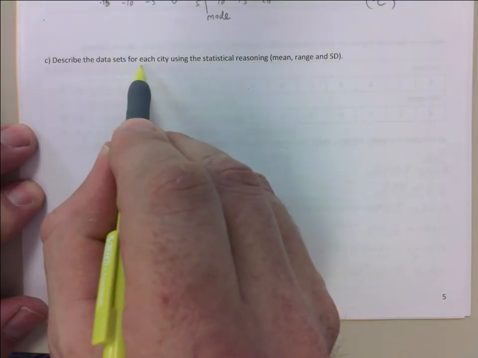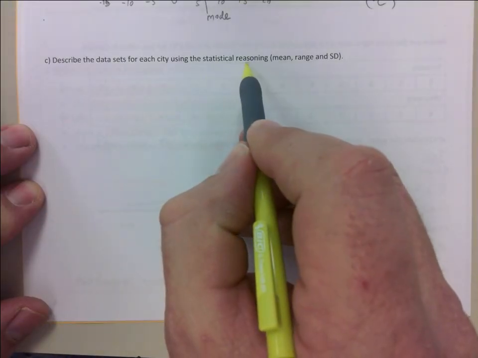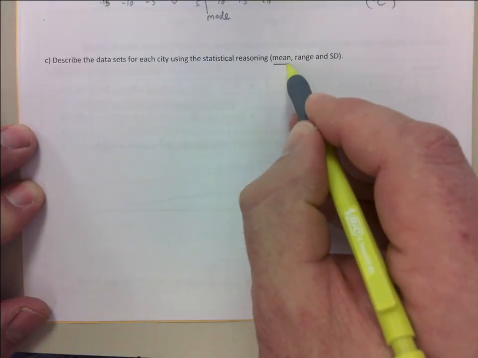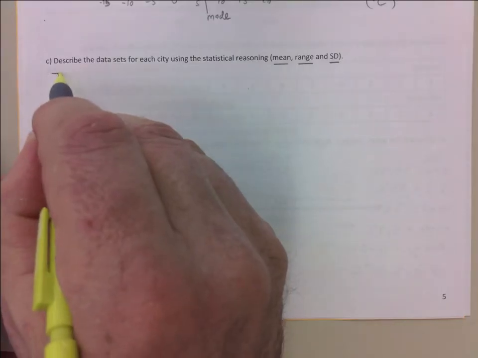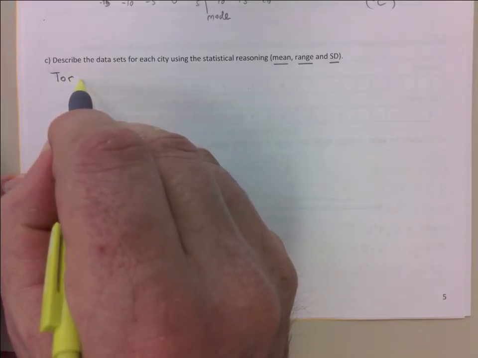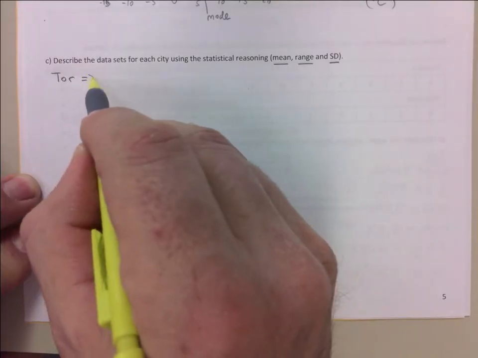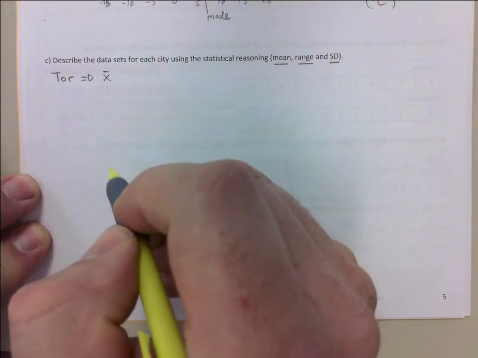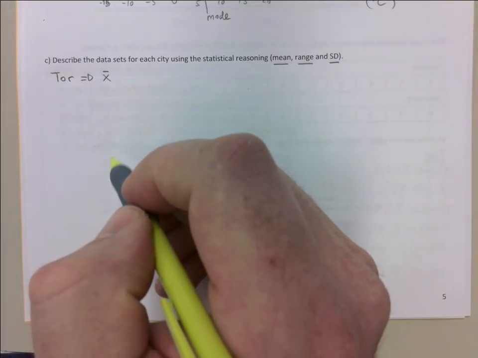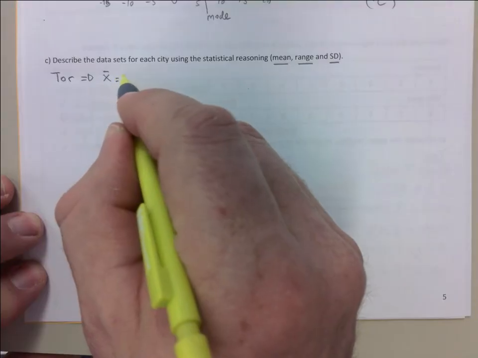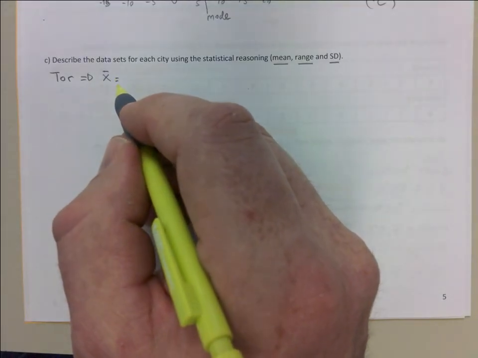And now we're going to do the part that most of you are going to find probably the most challenging part of all. Okay? Describe the data sets for each city using mathematical reasoning. So the mean, the range, and the standard deviation. So before we write, let's go Toronto. The mean is higher or lower compared to Winnipeg? We've got to look at the values, right? Let me just write this down real quick here for you.